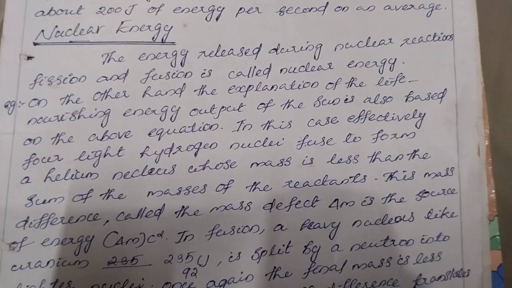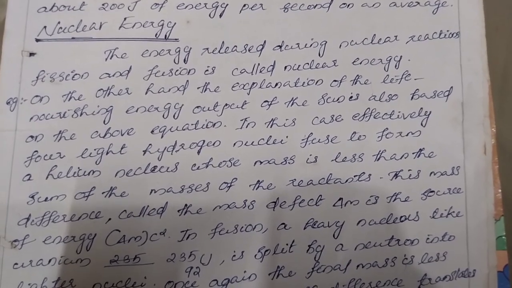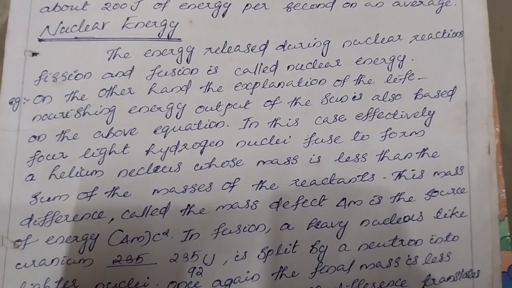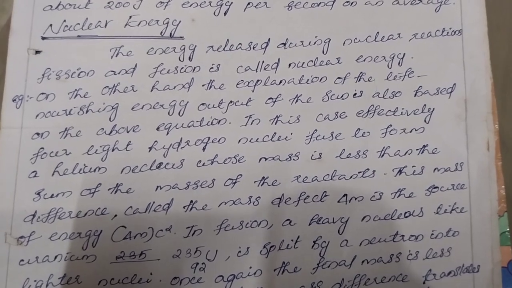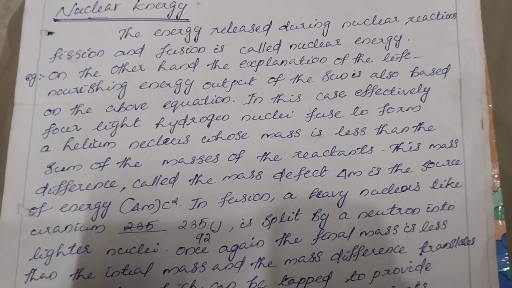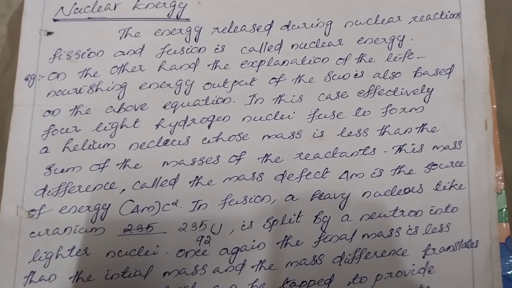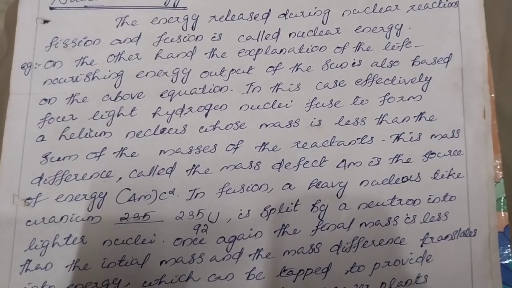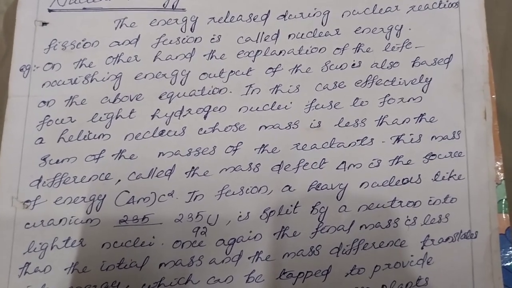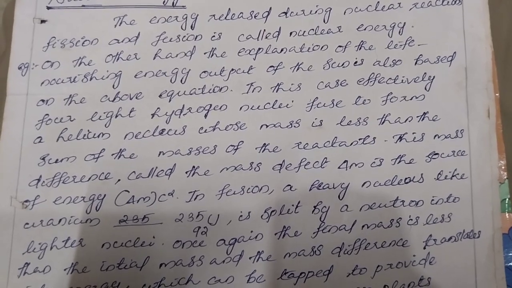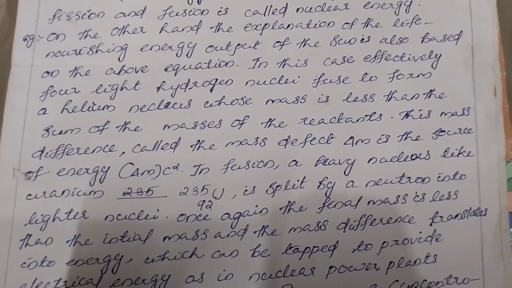Nuclear energy. The energy released during a nuclear reaction, fusion, is called nuclear energy. The explanation of the life-nourishing energy output of the sun is also based on the above equation. In this case, effectively, four light hydrogen nuclei fuse to form a helium nucleus whose mass is less than the sum of the masses of the reactants. This mass difference, called the mass defect, delta M, is the source of energy, delta M c².